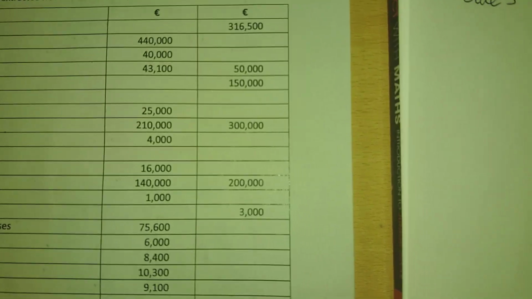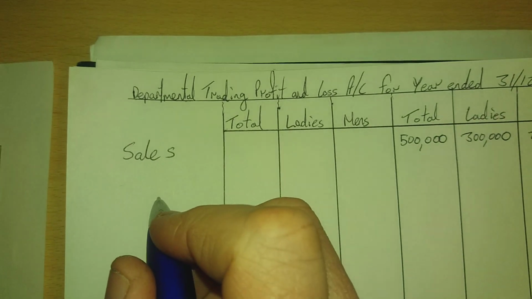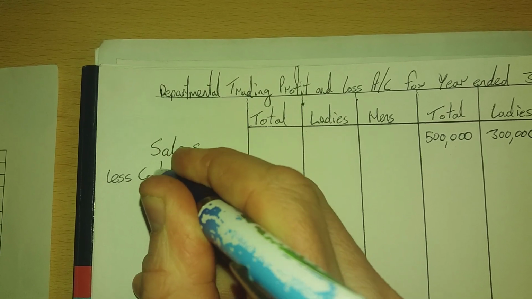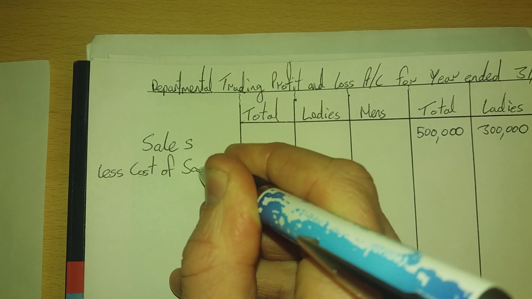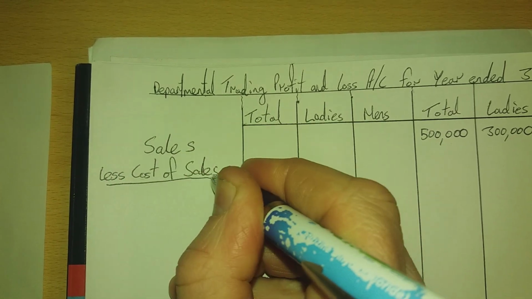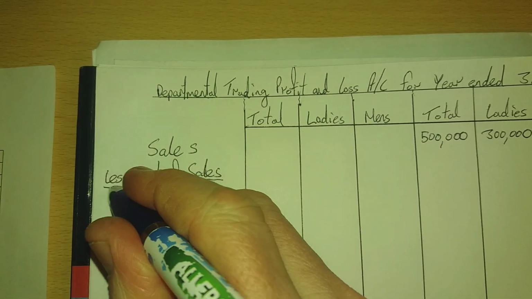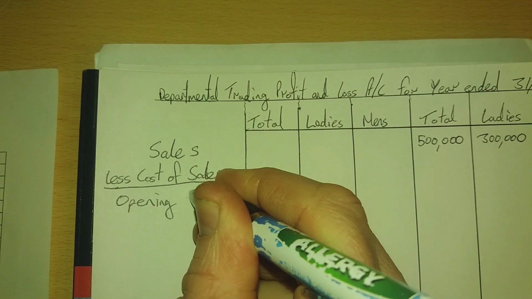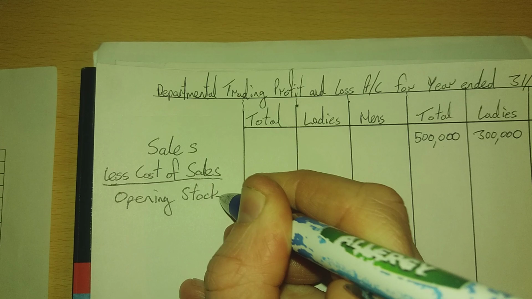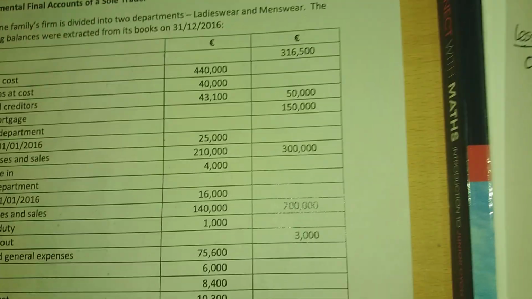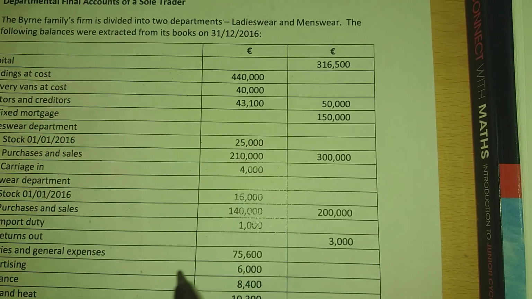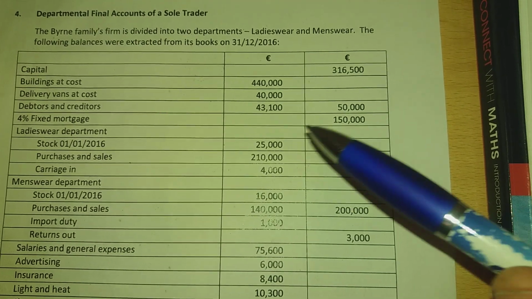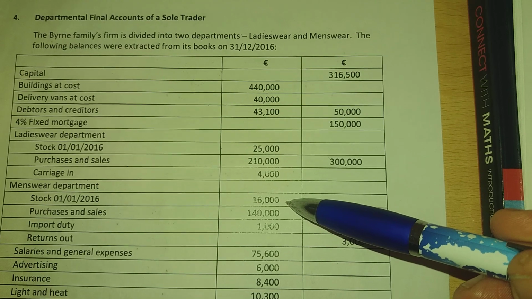Then I suppose the next thing we always put in here is less cost of sales. Okay, and the first part of the cost of sales process is the opening stock. And again, if we go over here, we have an opening stock for each of these. The ladies' wear it's 25,000, and in the men's wear it's 16,000.